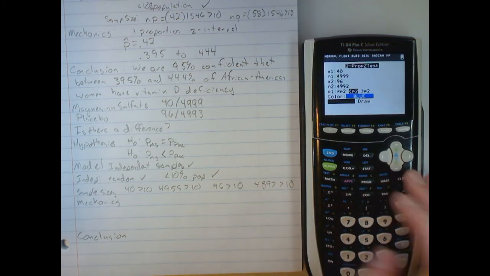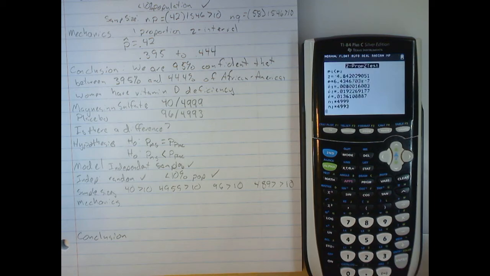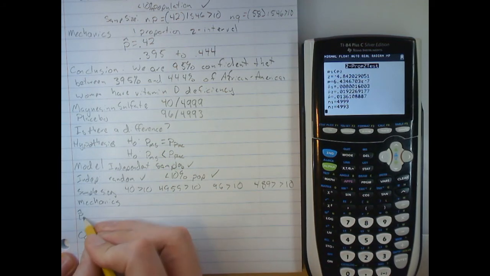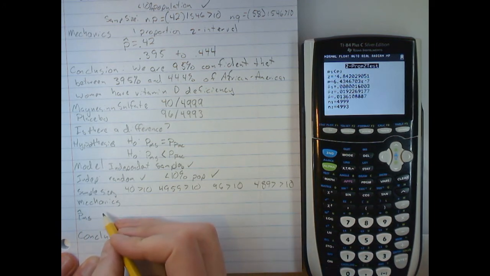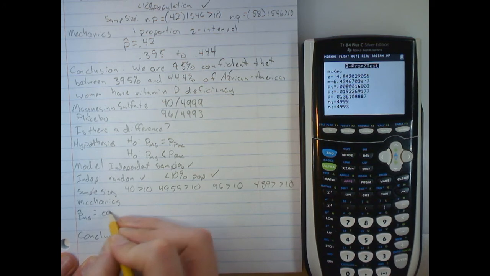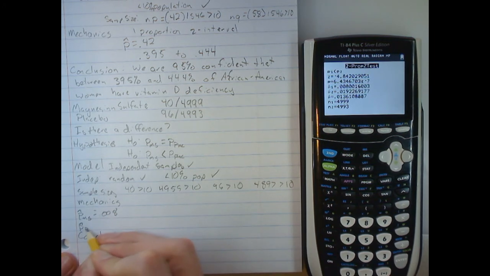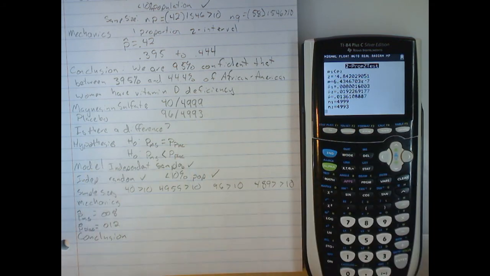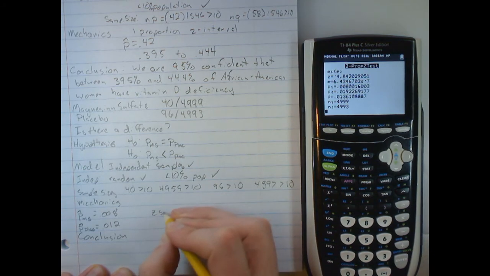All right, now for the mechanics. We just calculate. We get a whole bunch of stuff. So what do we need? We kind of want those two p hats, and let's be specific in what they are. P hat of magnesium sulfate is 0.008. P hat of placebo is 0.0192. We had the sample sizes listed already, so we don't need to write those down again. And then we get our z-score and our p-value.